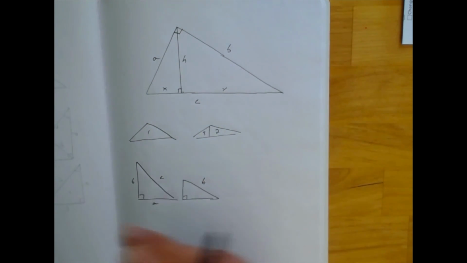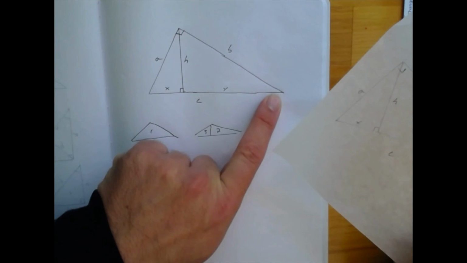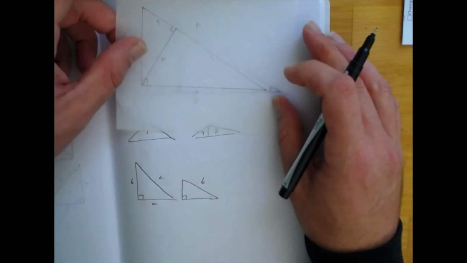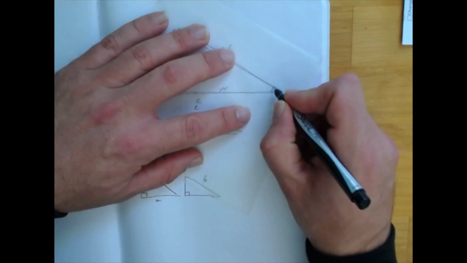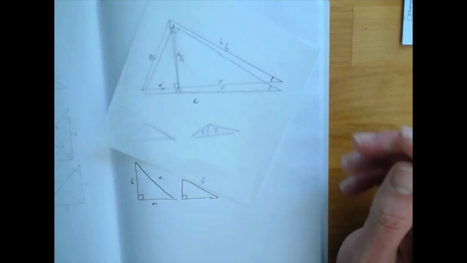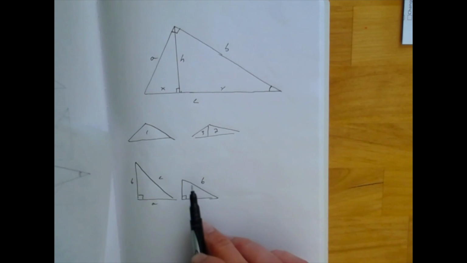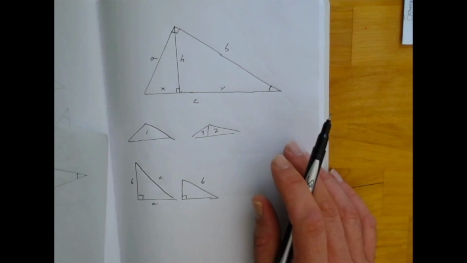So if across from that right angle is B, what I have to think about is this angle here, where the B and the Y are between each other. I can mark it on my trace. So what I'm going to try and figure out is how does the B line up with that right angle? And the B goes to that C side.